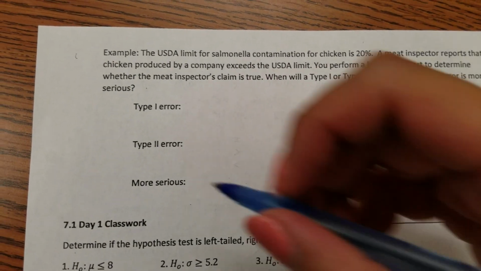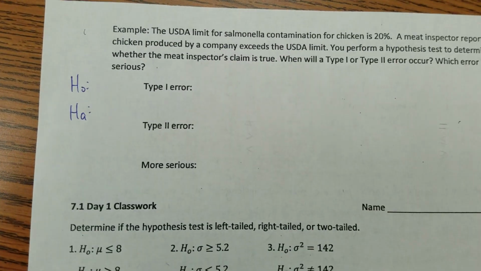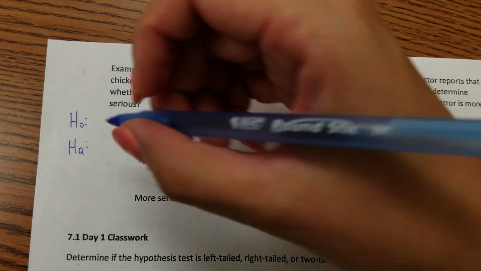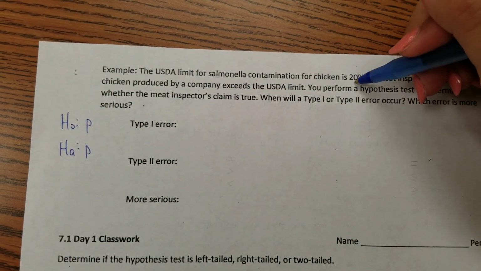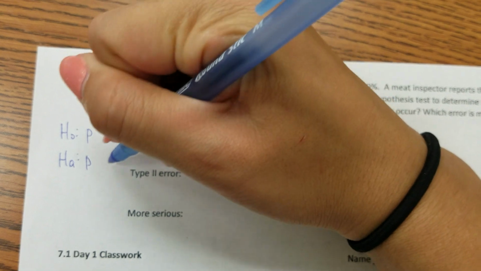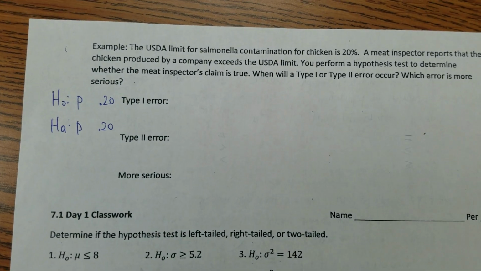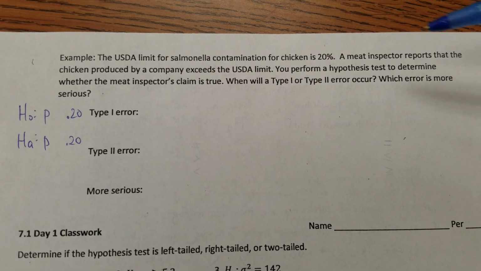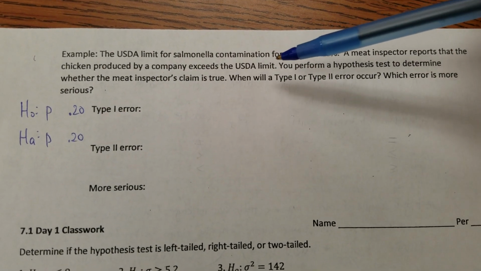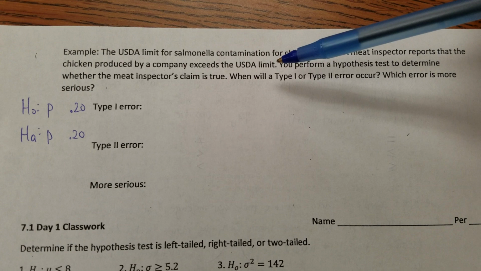So first, before we start, let's write our hypotheses. So our H0 and HA. They're giving us a percent, so we know we're going to use P. And so we know the number that we're going to use is 0.20. So they're saying the USDA limit is 20%. A meat inspector reports that the chicken produced by the company exceeds the USDA limit.